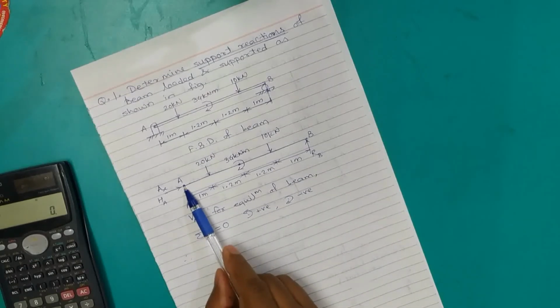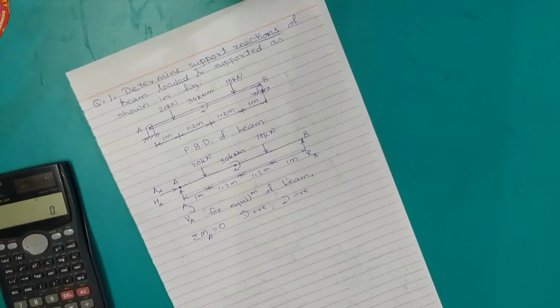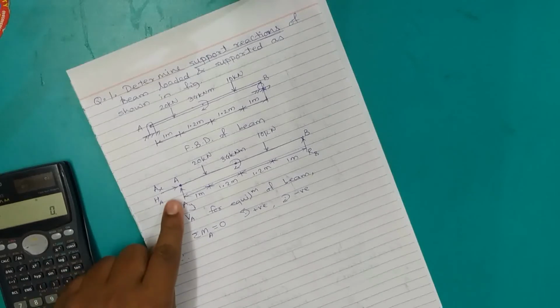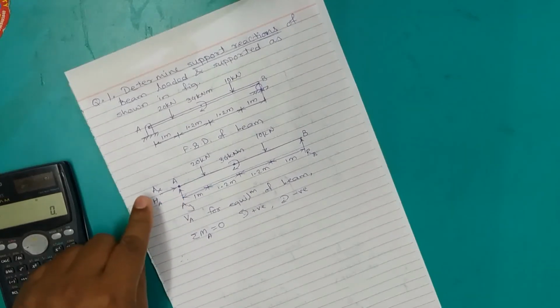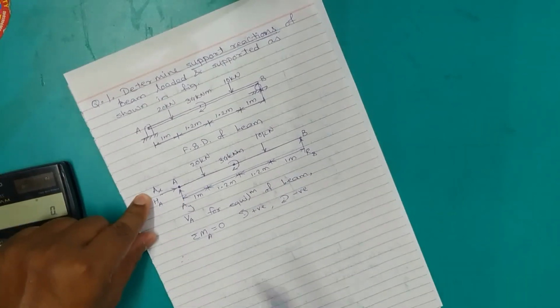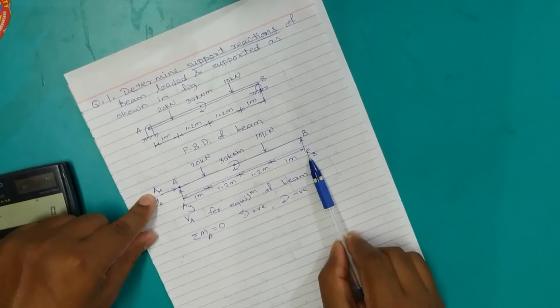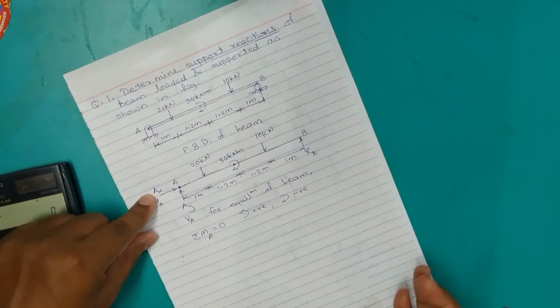Because A is the hinge point. The purpose of the hinge is to rotate only. The other reason is that when we apply moment about point A, the moments of the hinge components AX and AY are 0. So only the remaining unknown RB will get solved.